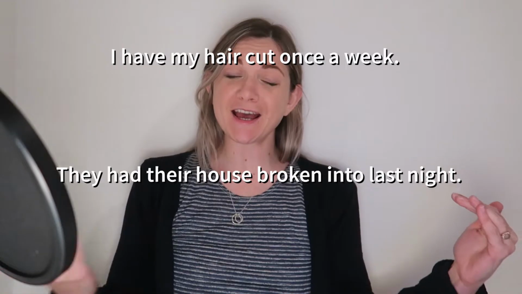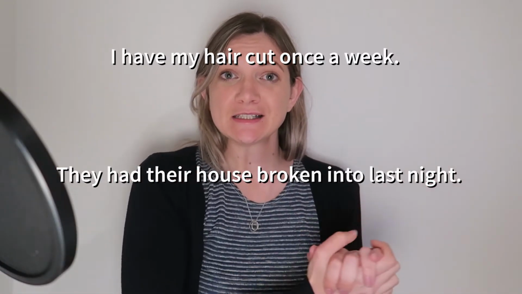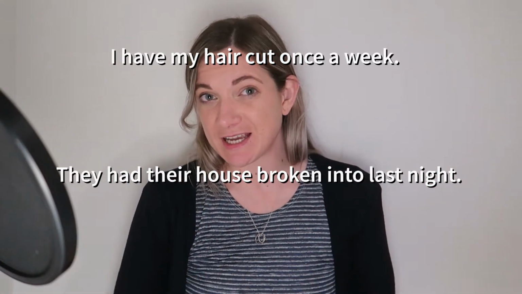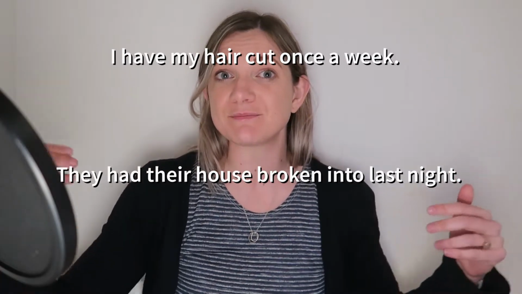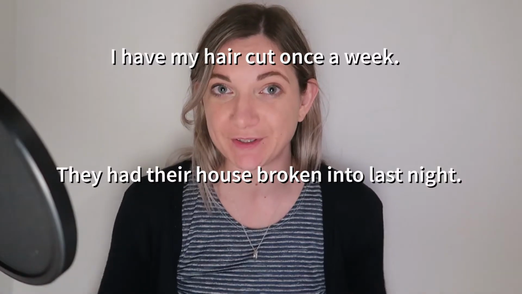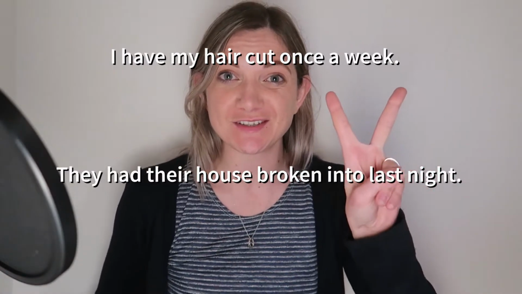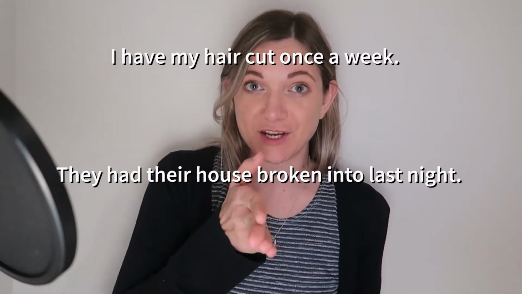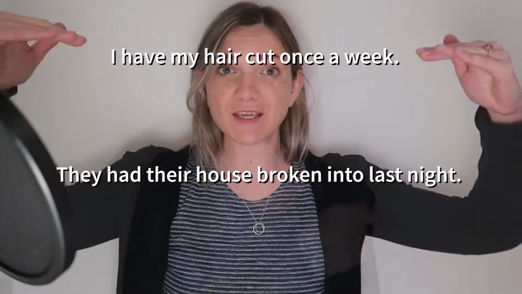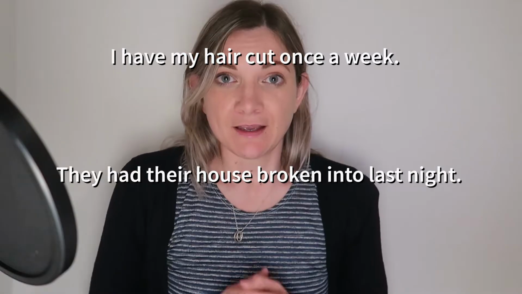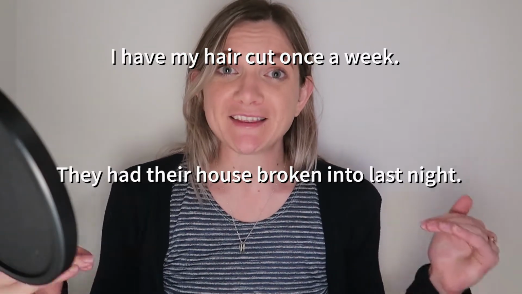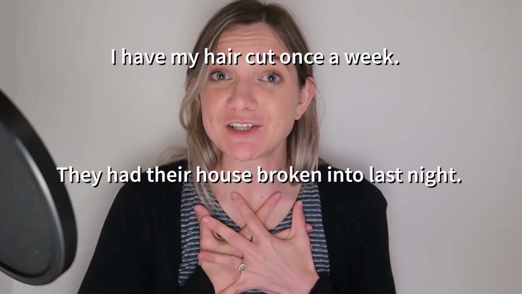The second one, they had their house broken into. They didn't want that to happen. It's something bad. Something bad happened to them that they didn't arrange, that they didn't want to happen. And those are the two uses of have plus object plus past participle. We can use the structure to mean something we arranged, that we wanted to happen. And we can use the structure for a bad thing that happened to us, that we did not arrange.